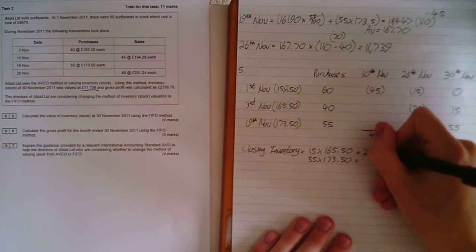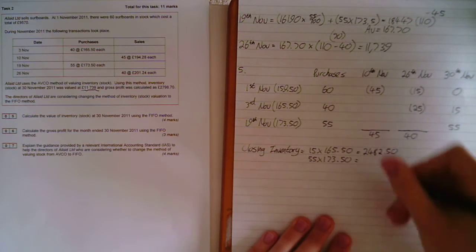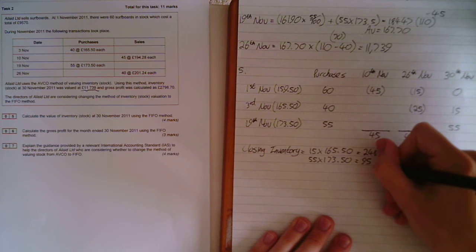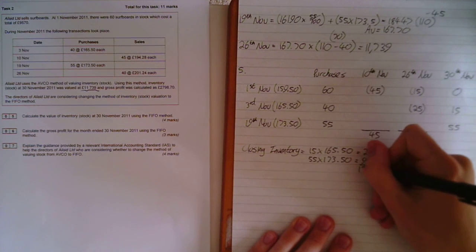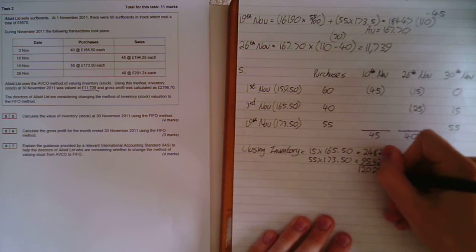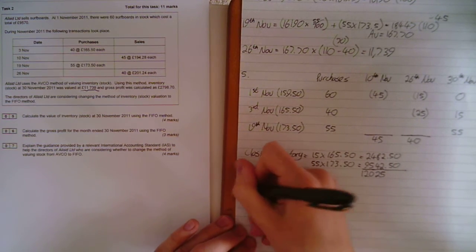So that will come to 2482.50, and that will come to 9542.50, giving me a grand total of closing inventory of 12025. And that's it.